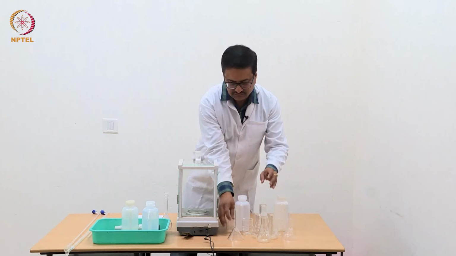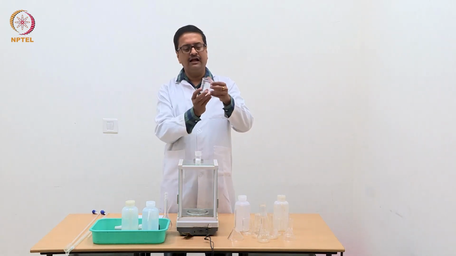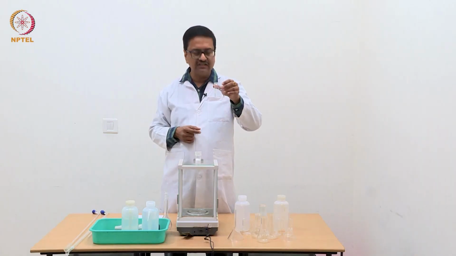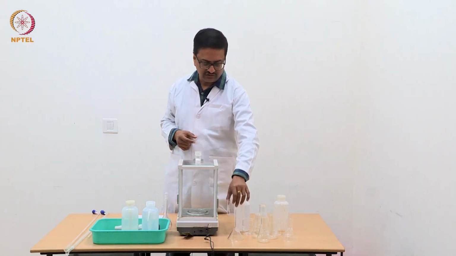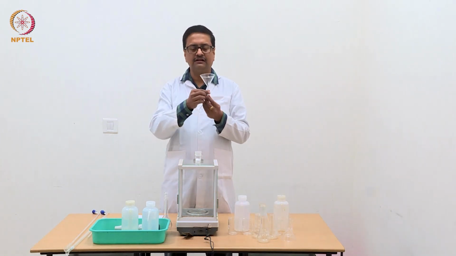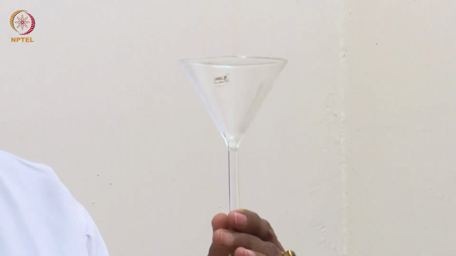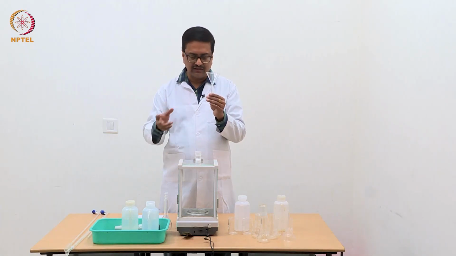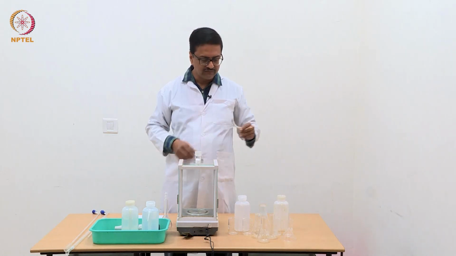We will need 100 ml beakers for titration of the solutions using a potentiometer or a conductivity meter, and then we will require a glass funnel to prepare the primary standard solution and while transferring liquid from one container to another.